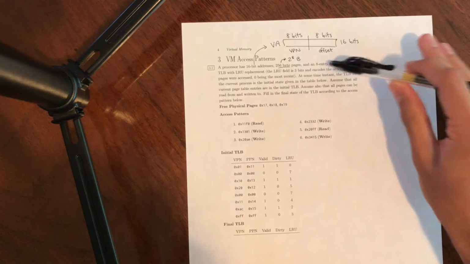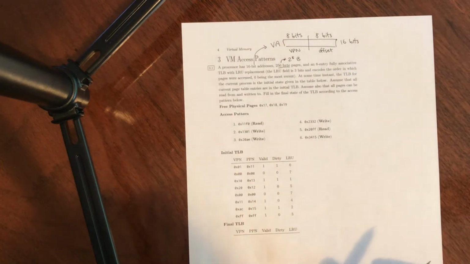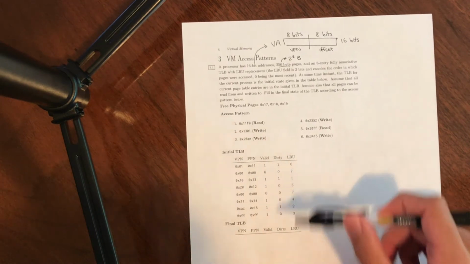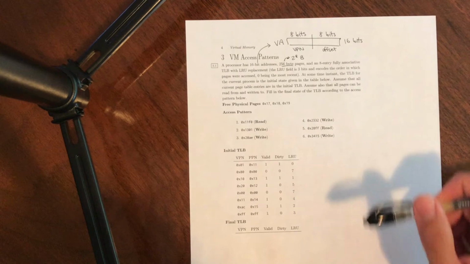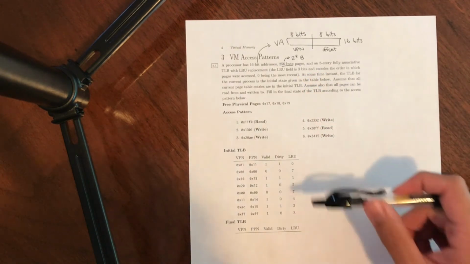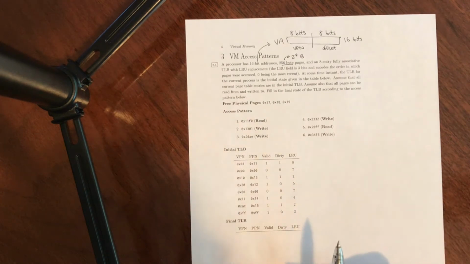Okay, now we're told that we have an 8-entry fully associative TLB with LRU replacement. So we kick out the least recently used block here, which is represented by 7, so higher numbers. And the LRU field is 3 bits, right? Because it needs 3 bits to represent 0 through 7.